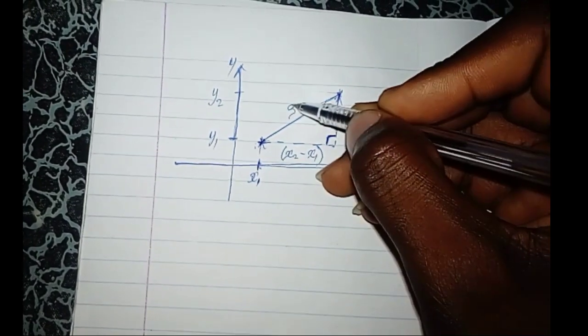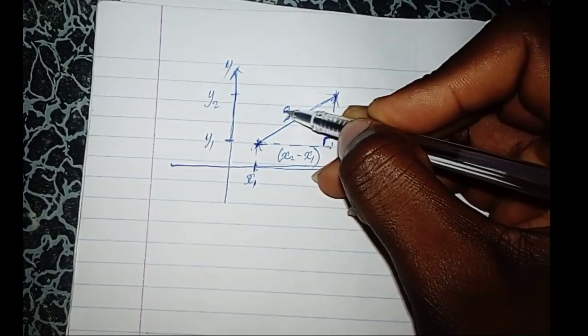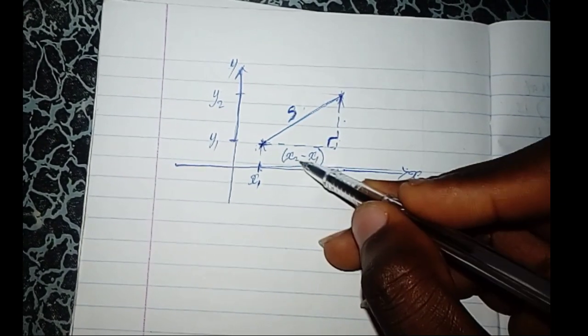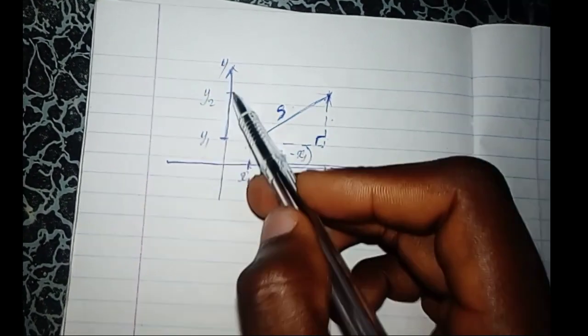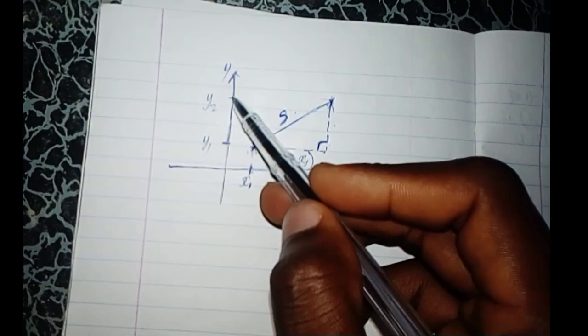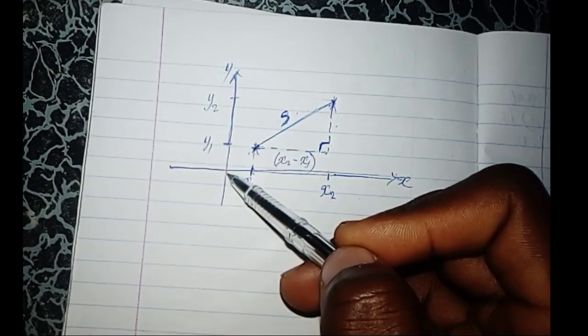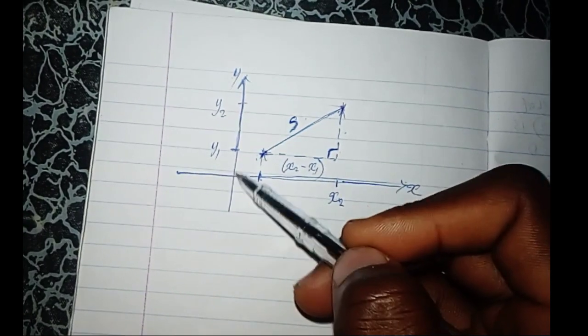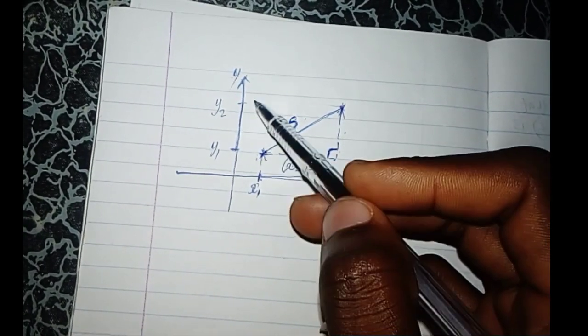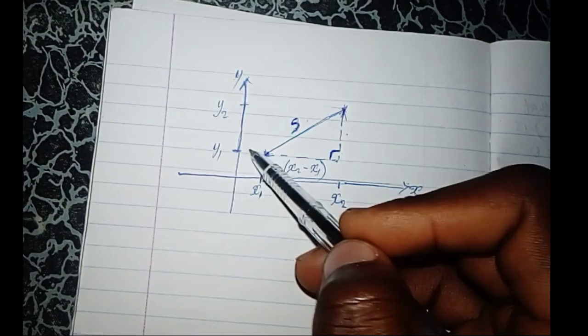The same thing applies here: y2 minus y1, since y2 is from here to here and y1 is from here to here. So from here to here, which is the same thing as here to here, should be y2 minus y1.